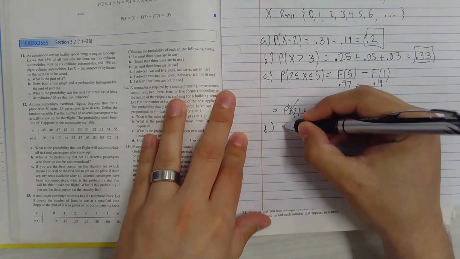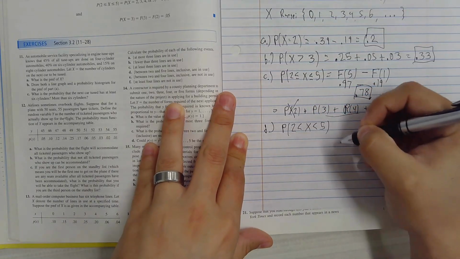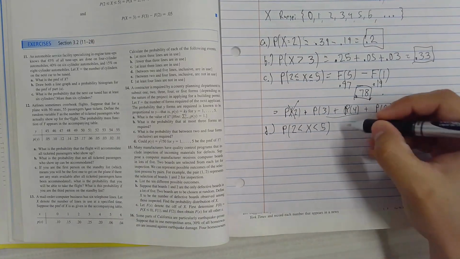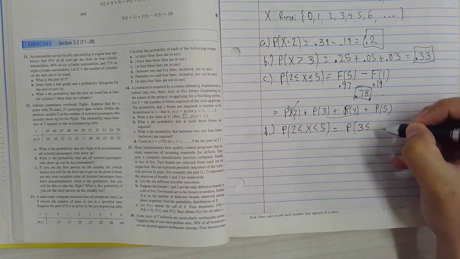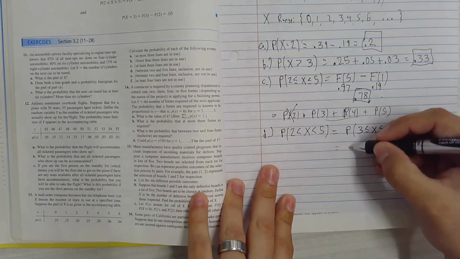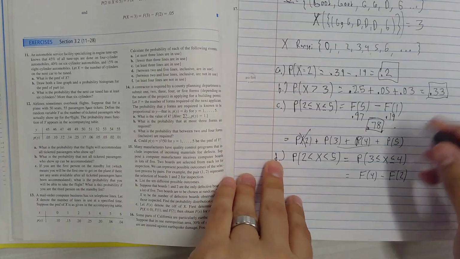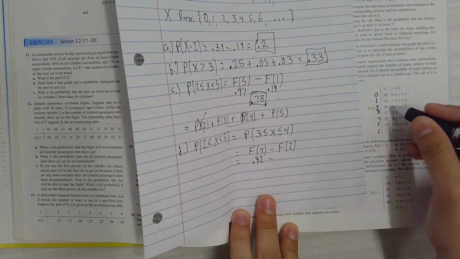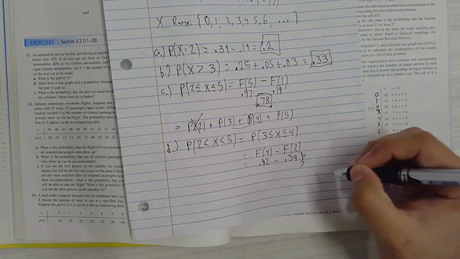Now what about the probability that we have this situation going on? So this is essentially the same thing. It's saying what? The probability, because it's discrete, that this is x, then we go to 4. So it's essentially f of 4 minus f of 2. So it's essentially 0.92 minus f of 2, which is 0.39. And so, I wrote that.